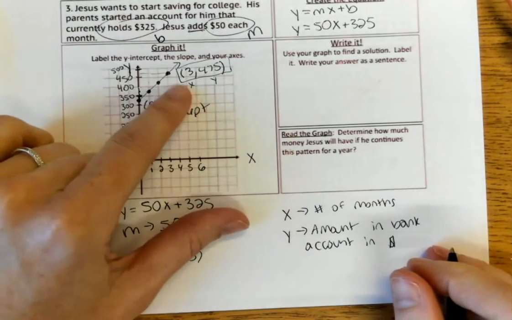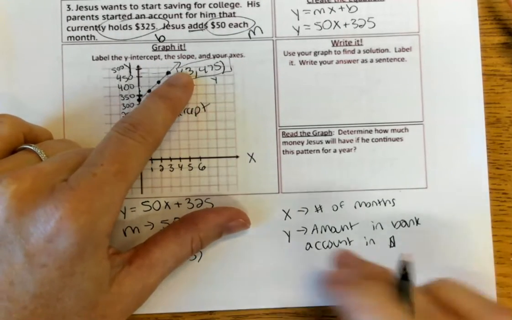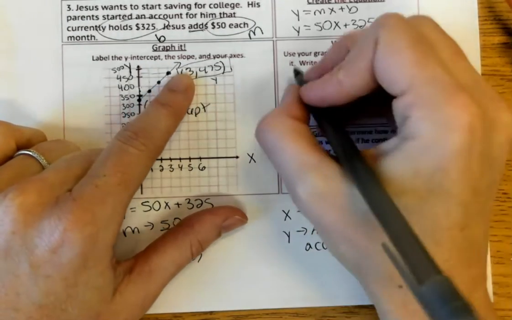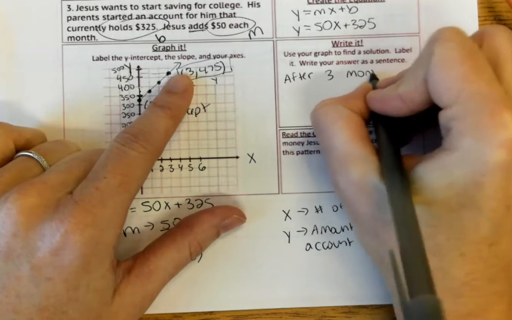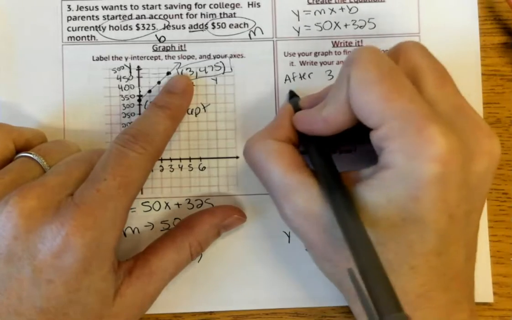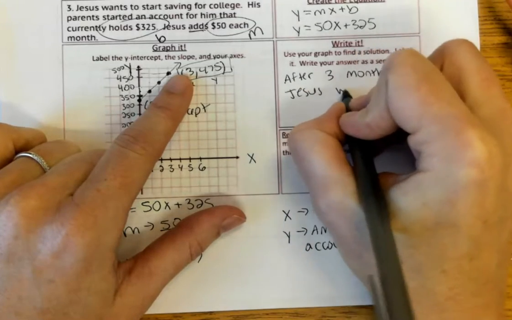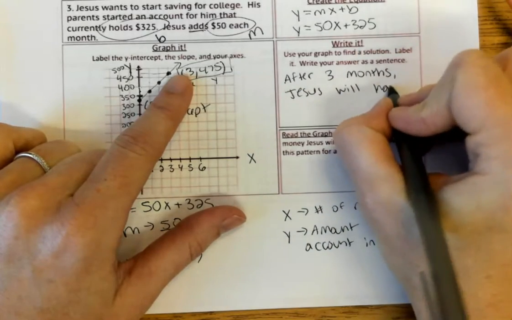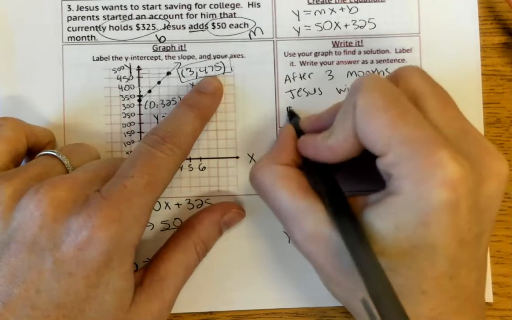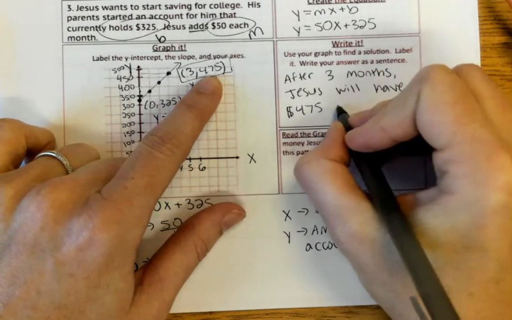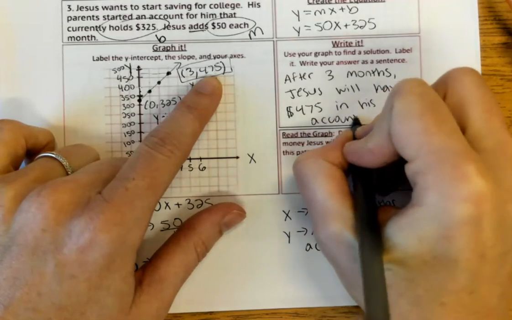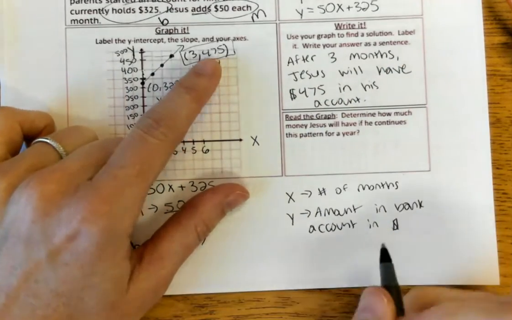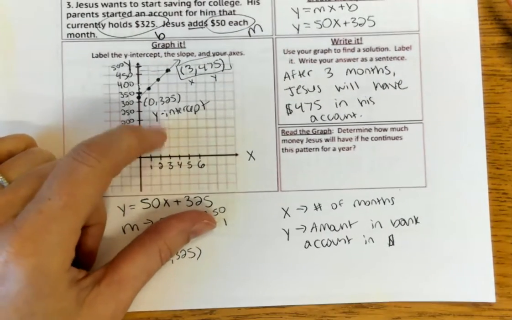Alright, so looking at this, my x is 3, and my x is the number of months. So after 3 months, Jesus will have $475 in his account. Remember, because the y is the amount in the bank account in dollars.